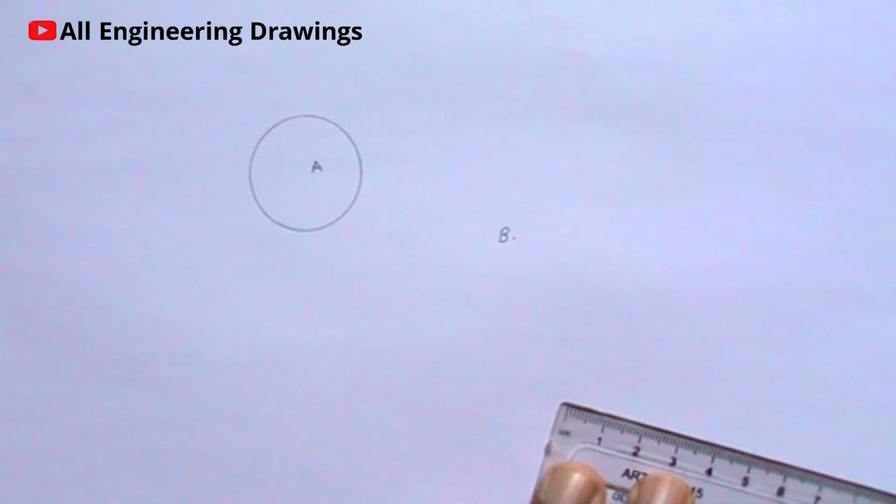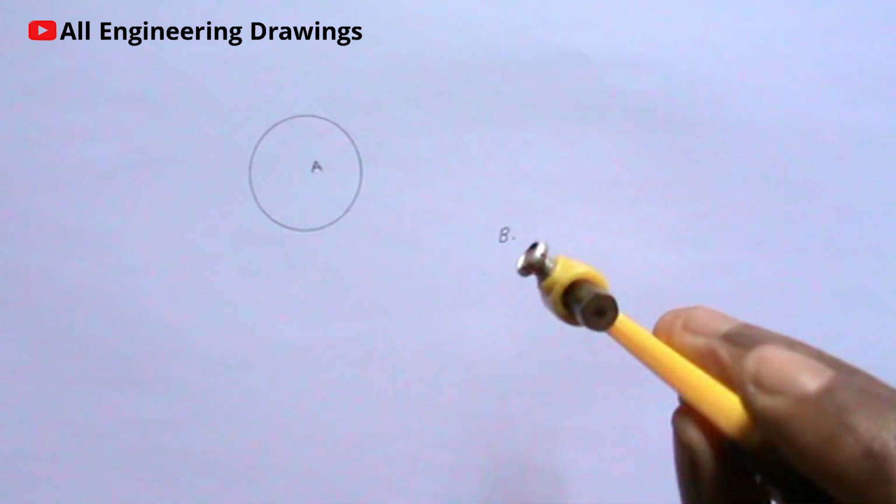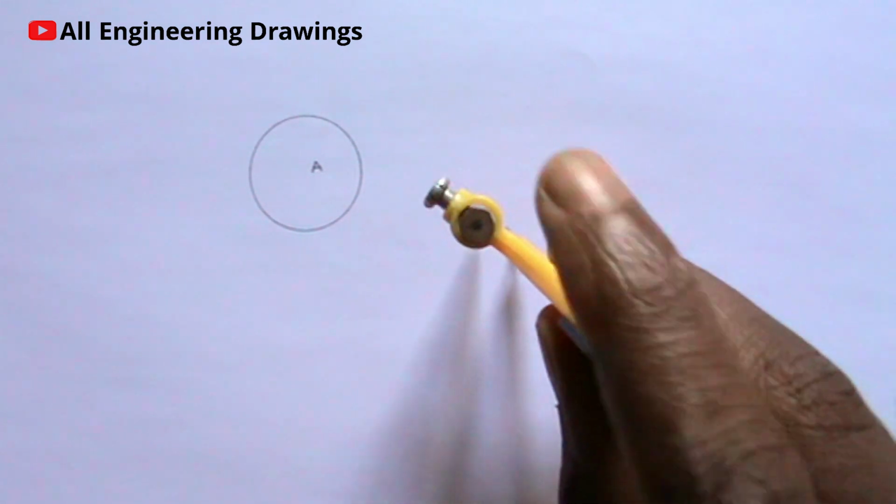Now extend your compass to the radius of the second circle. Then place your compass on point B, that is the point you marked. Then draw your second circle.